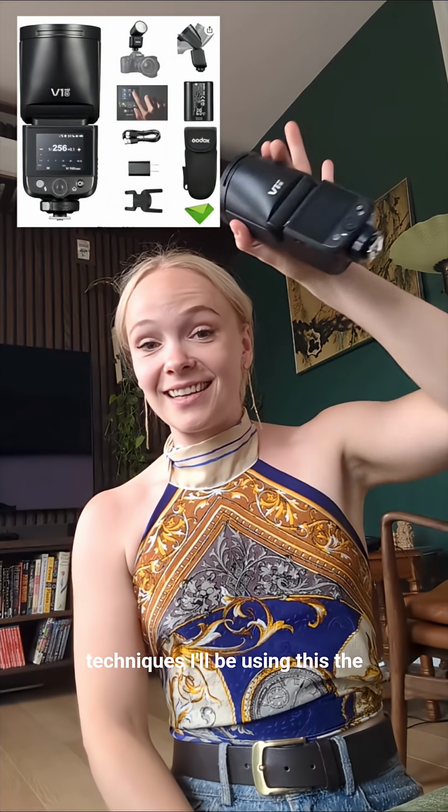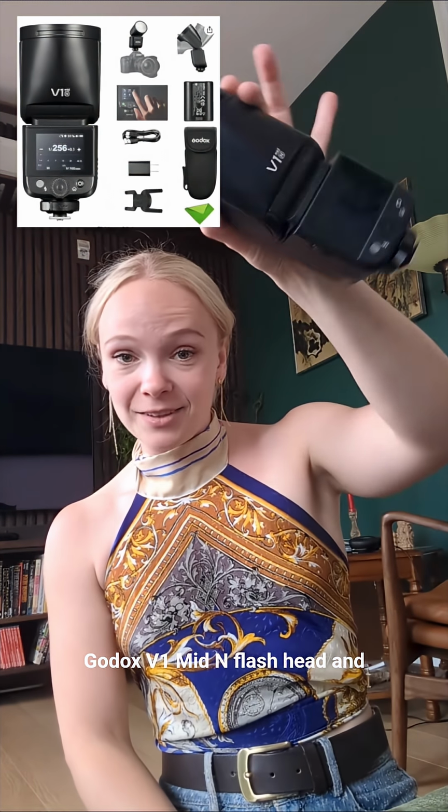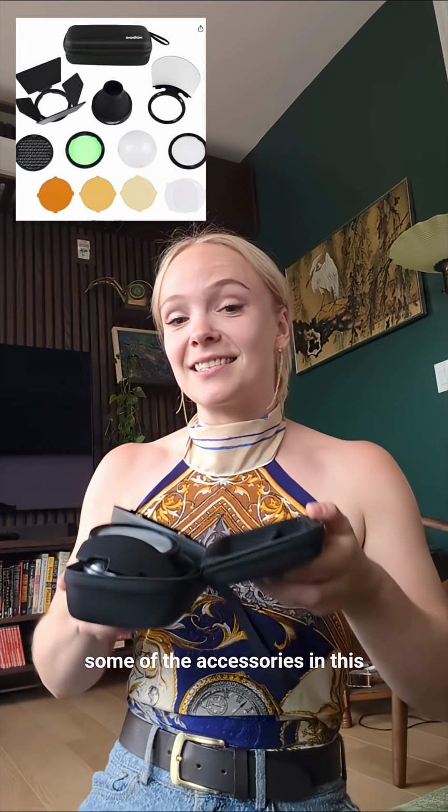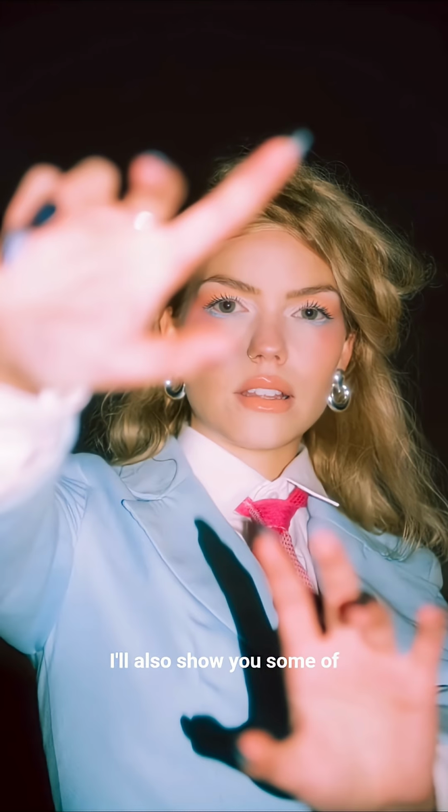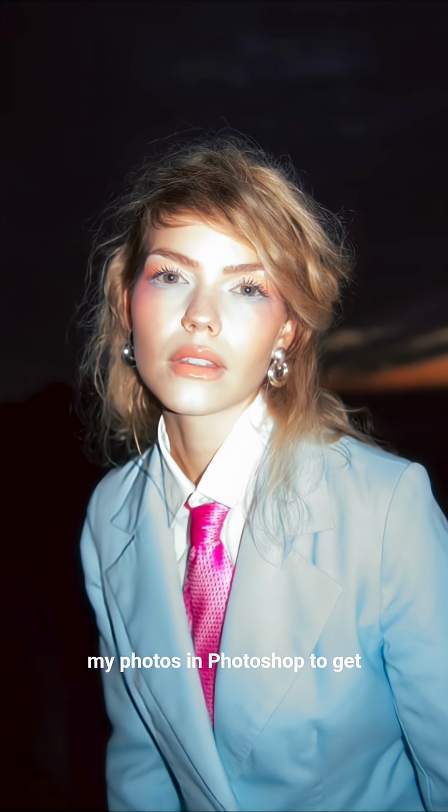I'll be using this, the Godox V1 mid-end flash head, and some of the accessories in this accessories kit. I don't know how they fit them all in here, and I can't get them all back in, so now it doesn't close. I'll also show you some of the edits that I make to my photos in Photoshop to get this film-like effect.